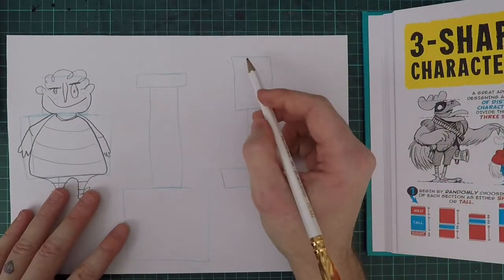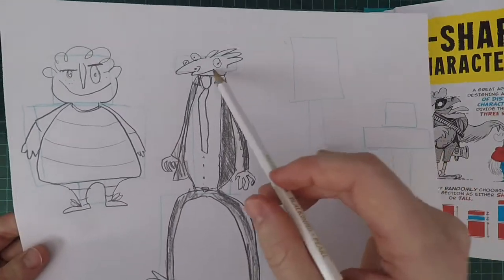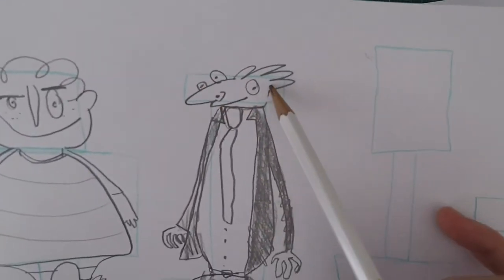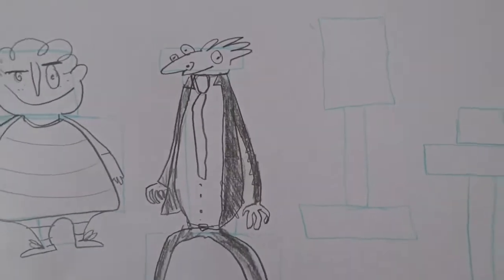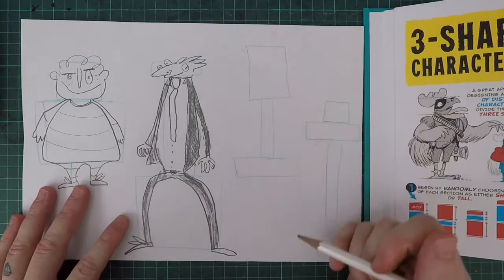Let me see what I can do with the next shape. My second guy's got these long kind of bandy legs. He's sort of wearing a suit, got a very, very tiny, wide head that sort of pokes out with his long beaky sort of nose. Let's see what I can do with this next shape.